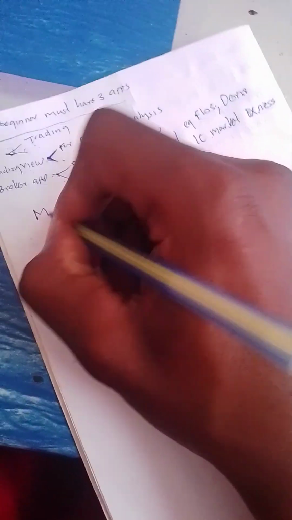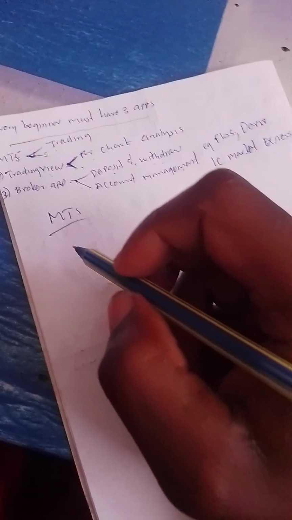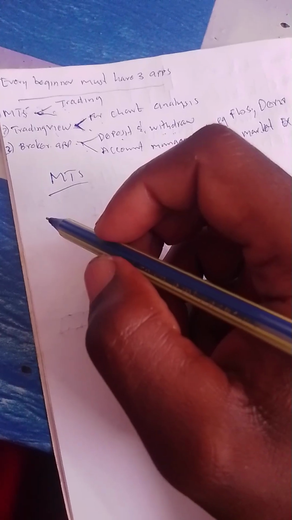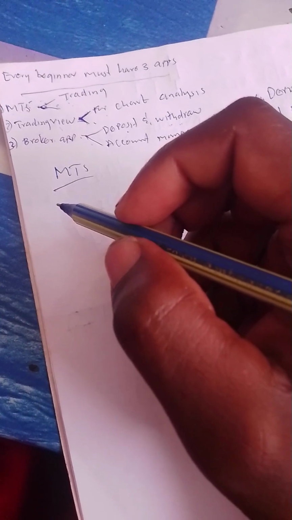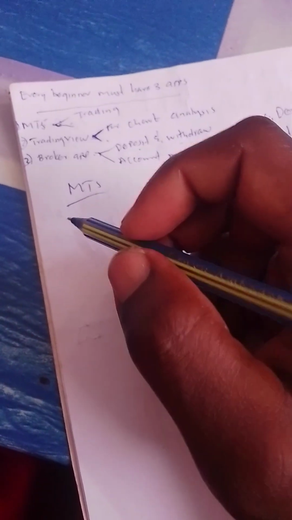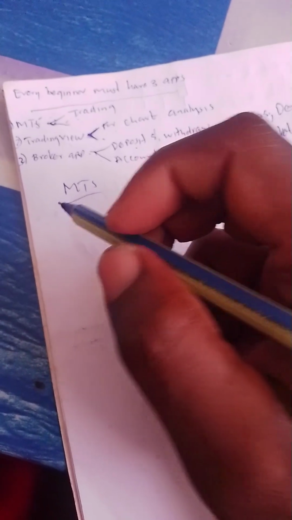So kwa hii MetaTrader 5, ukitaka kuinstall, maybe unatumia simu, computer ama laptop, ama maybe unatumia iPhone, kuna steps ambazo unafaa ufollow ndio uiweke kwa simu yako.